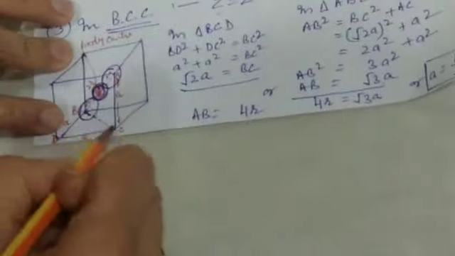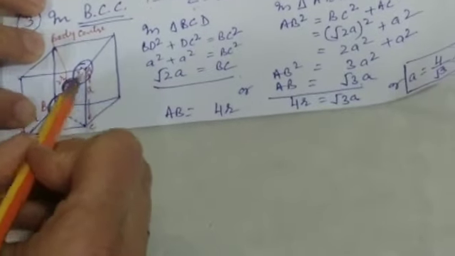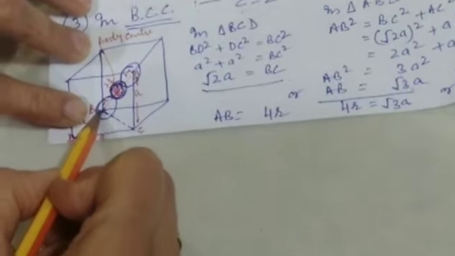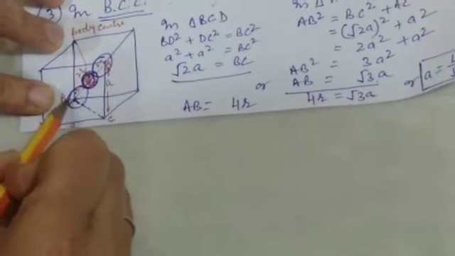This is the diagonal of this face. BC square is BD square plus DC square. Now this is again edge length A. This is again edge length A. So A square plus A square is equal to BC square, and this BC square is equal to 2A square. Now we take the triangle from here. So we get this BC. Now we have this bigger triangle ABC. AB is the diagonal now.